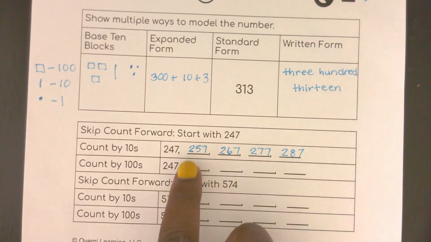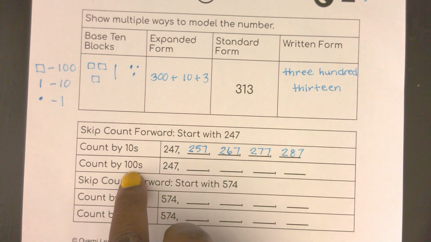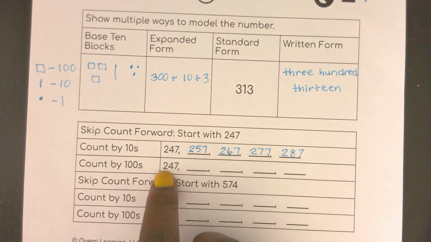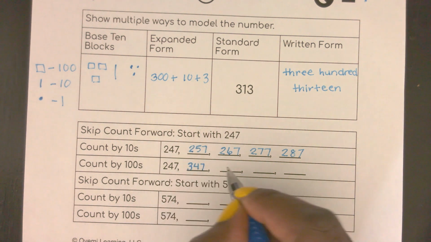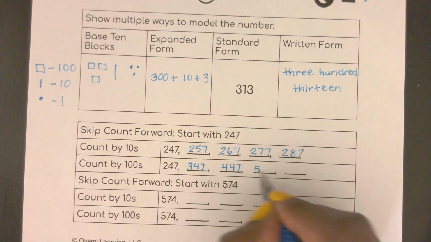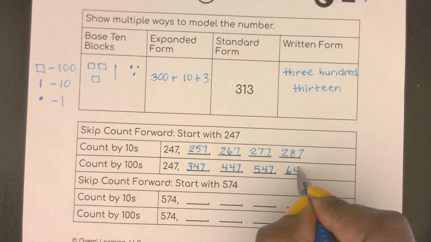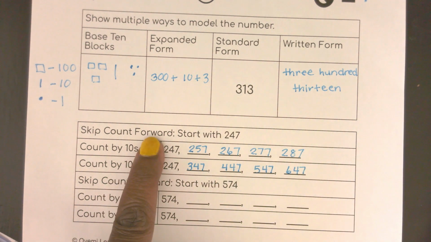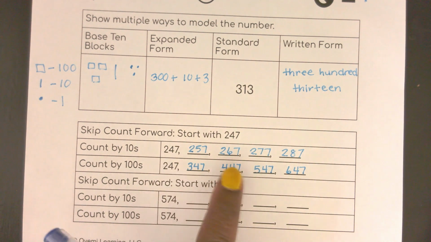Now I'm going to do the same thing, counting forward, except here it says count by hundreds. So my hundreds place is changing. I had 247. Here I'll have 347, 447, 547, and 647. Forward by 100. 200, 300, 400, 500, 600.